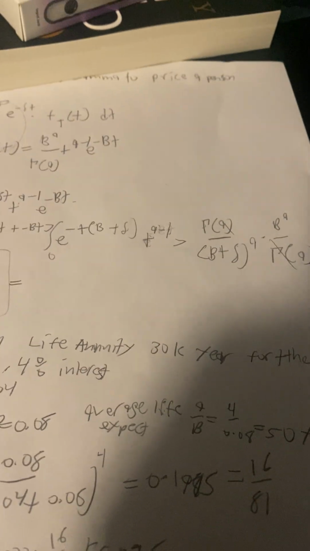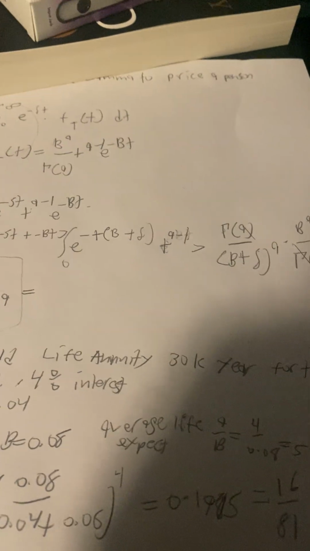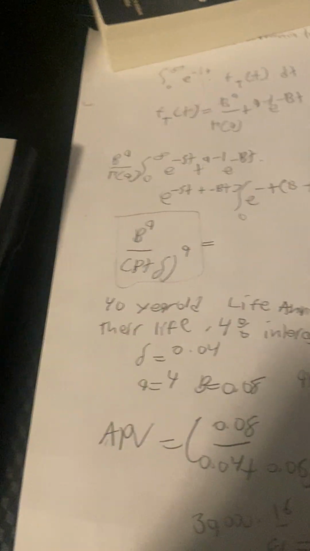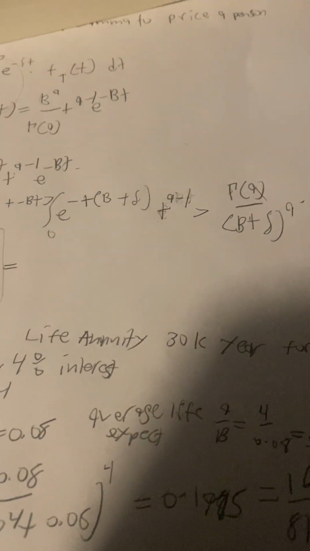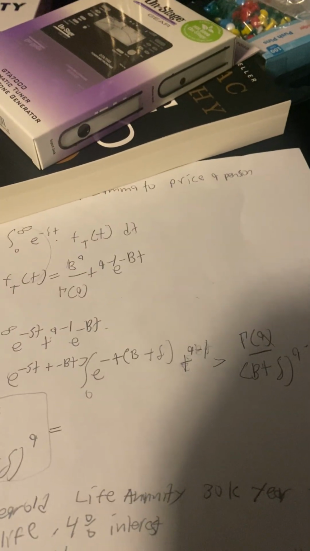And what you're going to do is that you're going to invest that at an average of 4%. So you will approximately have an amount to pay them $30,000 a year until they pass away. And that's kind of just how the equation works.